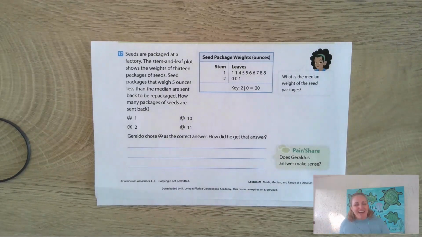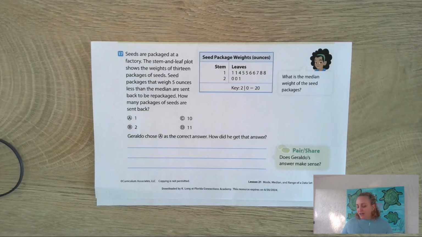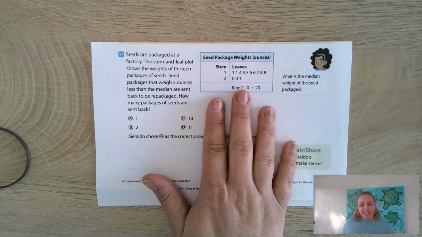I am going to be talking to you today about finding the median, mode, and range of a stem and leaf plot. So this is our last type of data set that we are going to be looking at to be able to find the median, the mode, and the range. So right here we have an example of a stem and leaf plot. This is seed package weights.